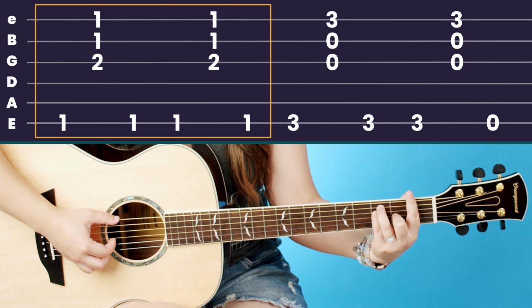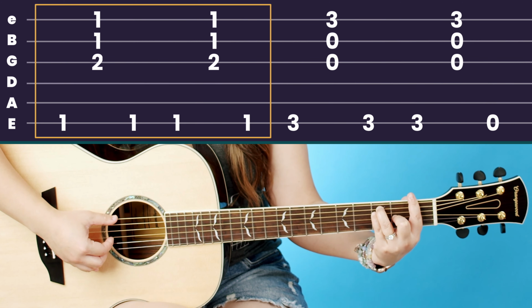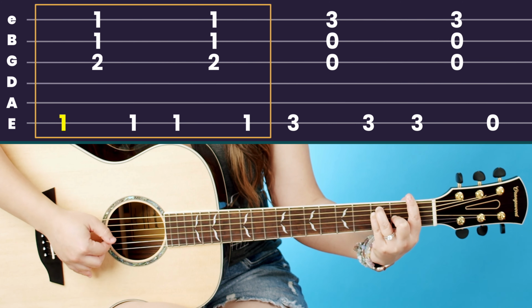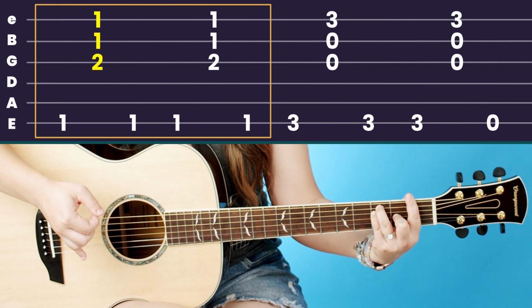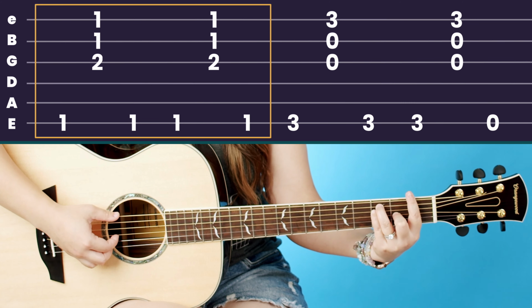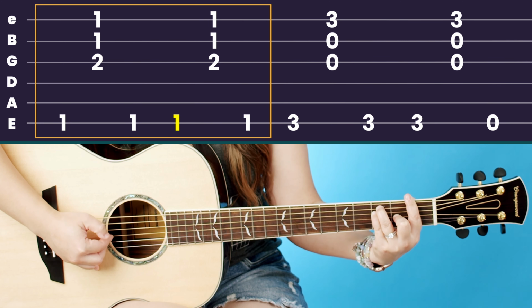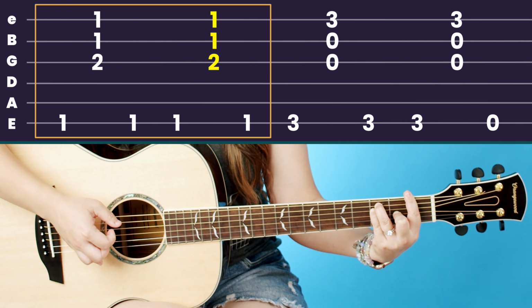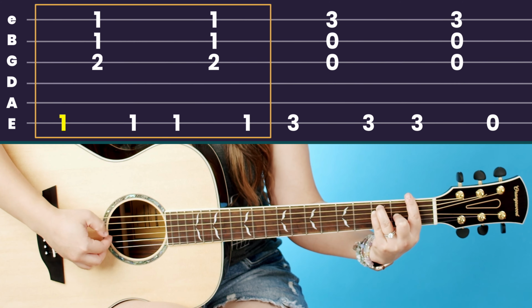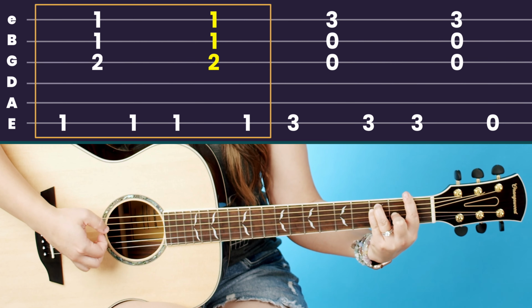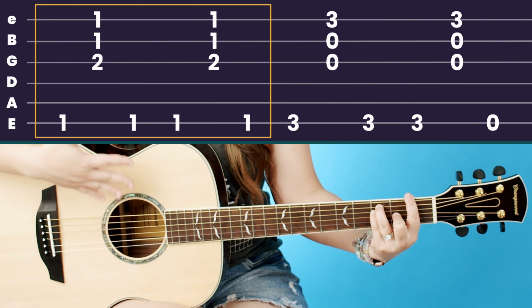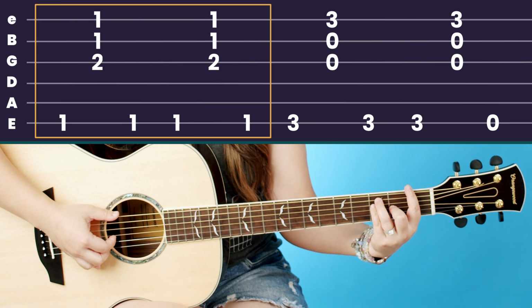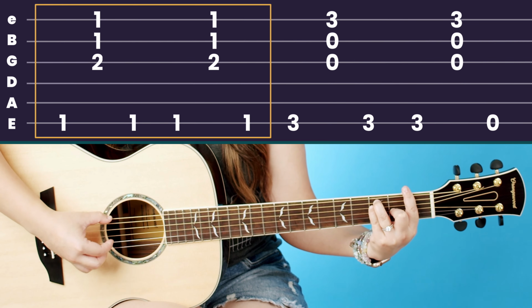So what you want to do is use your thumb to pick just the lowest string first, and then you want to come in with the other three, and then you want to do your thumb twice, and then come back in with the other three. Alright? So it sounds like this. You can hear how we're mimicking that bass that you hear at the beginning of the song.